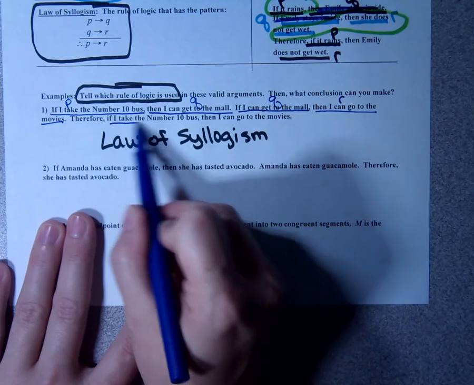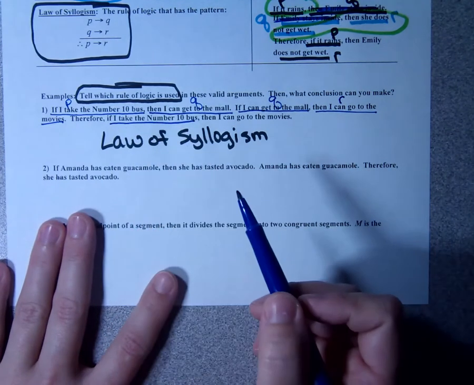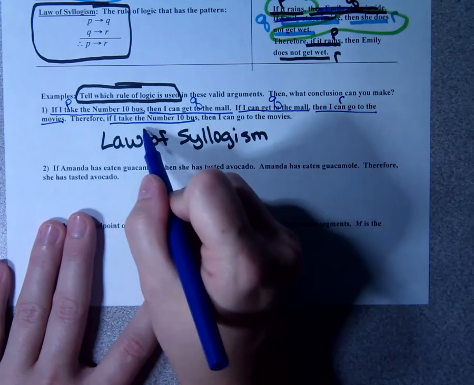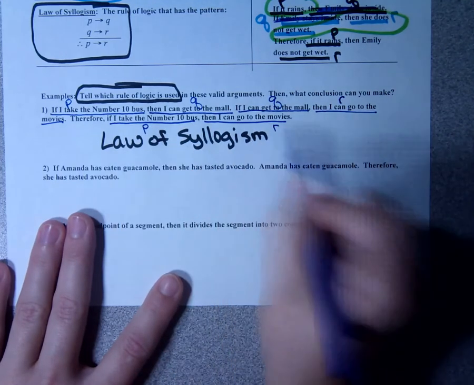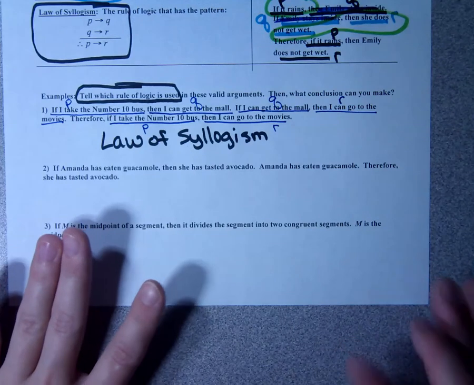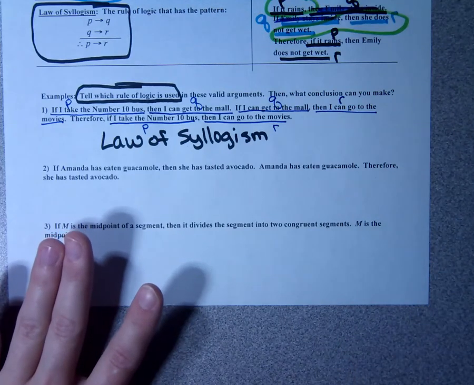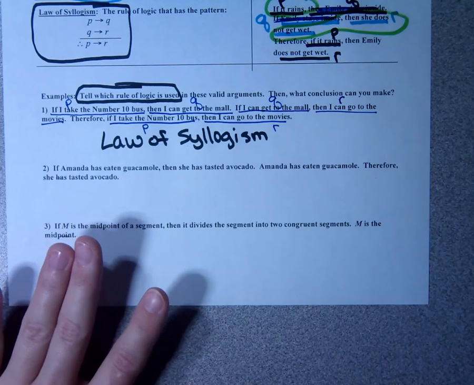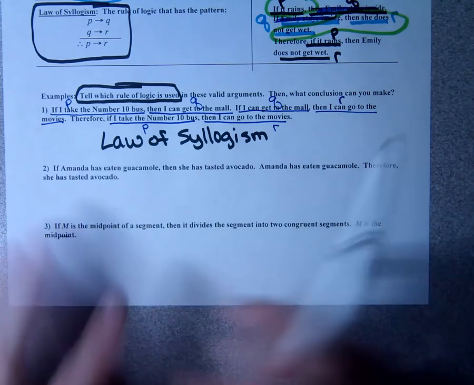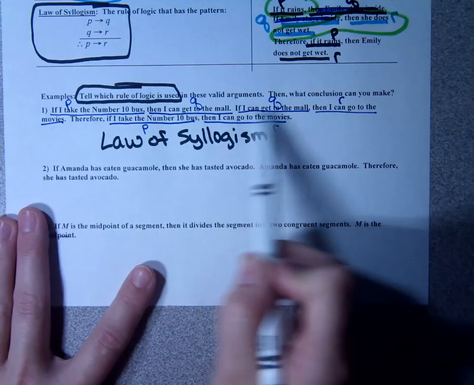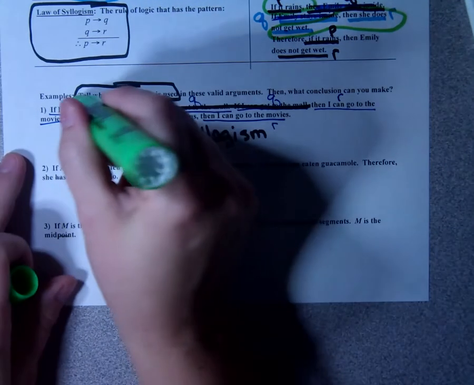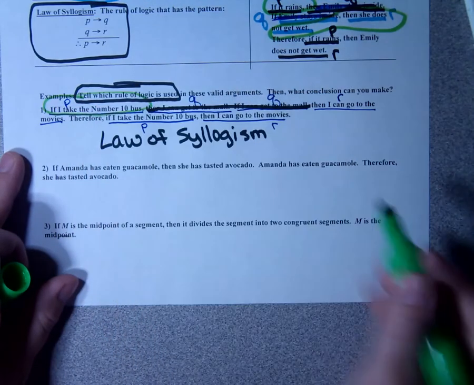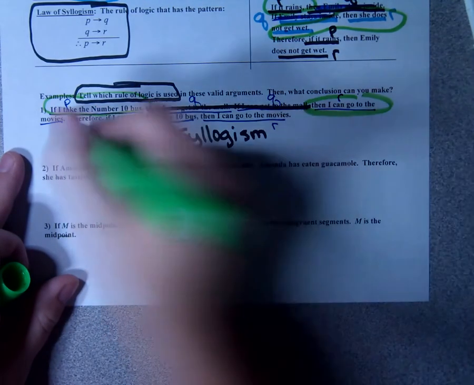And then the therefore is, if I take the number 10 bus, which letter was talking about taking the number 10 bus? P. Then I can go to the movies. And which one was that? And you can see it follows the law of syllogism. If P happens, Q happens. If Q happens, R happens. That means that the first thing happens, P, the last thing happens, R. And just to talk about what I said a minute ago, if these two middle things are the same, then I can go straight from the if I take the number 10 bus to the last thing, I can go to the movies.